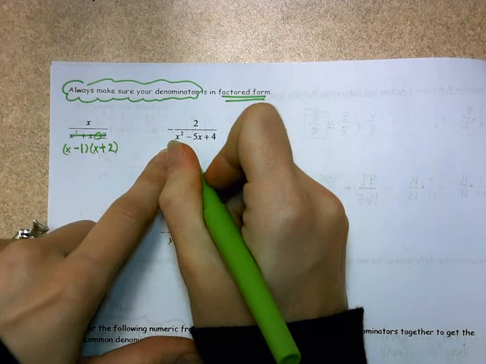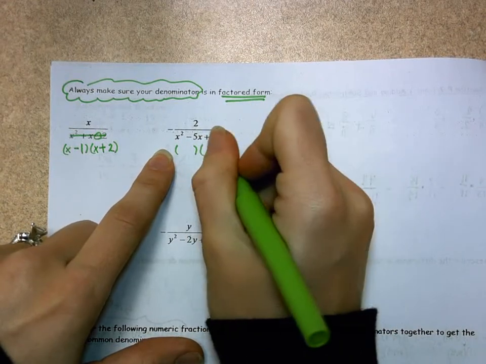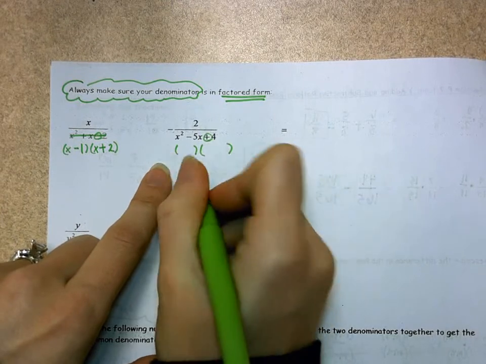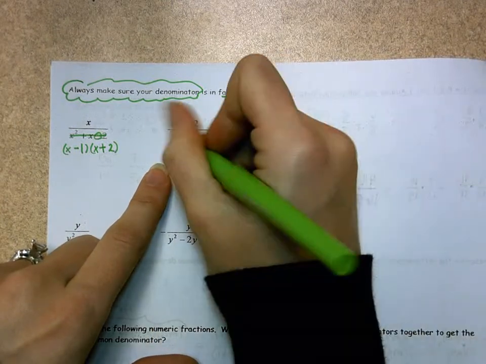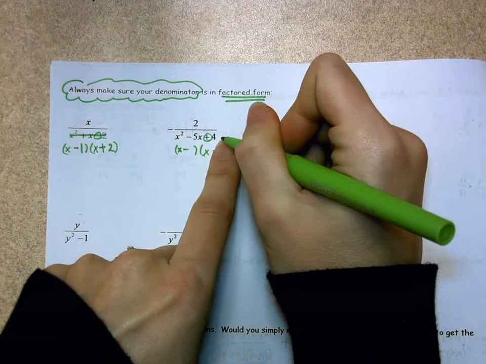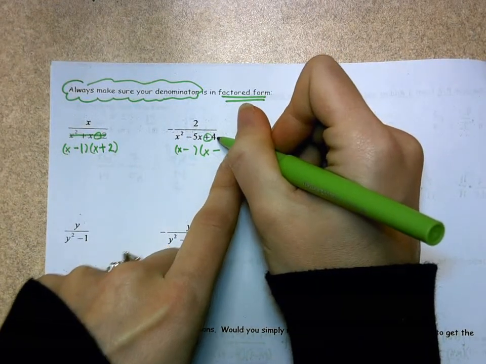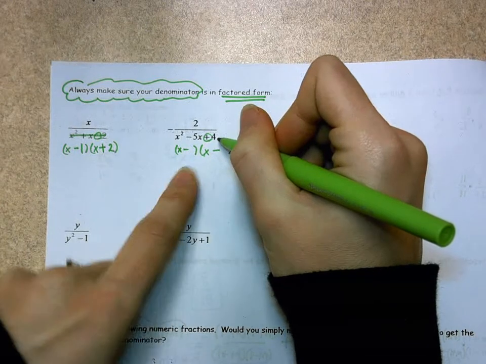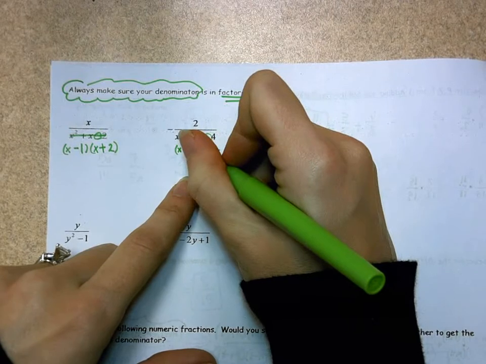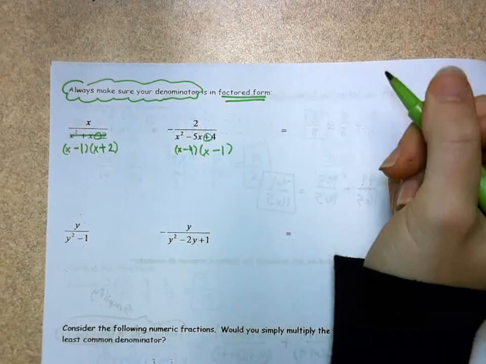And looking at the second expression, the last term's positive, so I know it's going to be the same sign, and they're both going to be negative. I have x times x, and looking at 4, I'm not going to use 2 and 2 this time because negative 2x and negative 2x doesn't produce a negative 5x. So instead I'm going to use the other factors, 4 and 1.